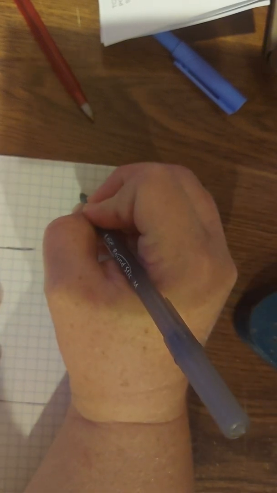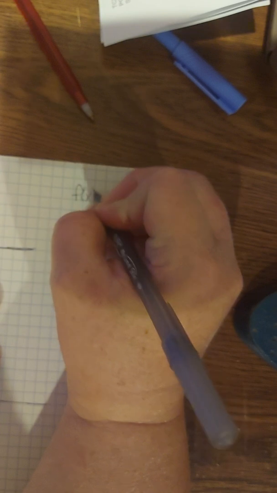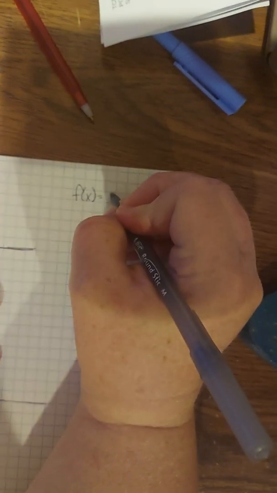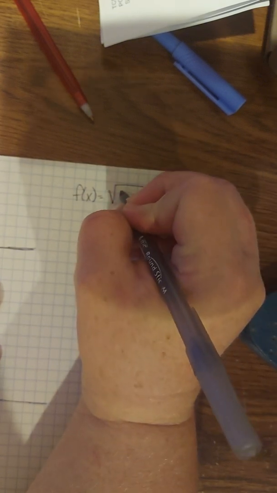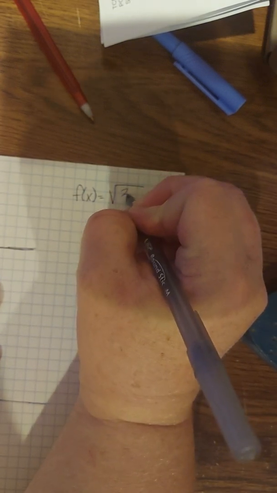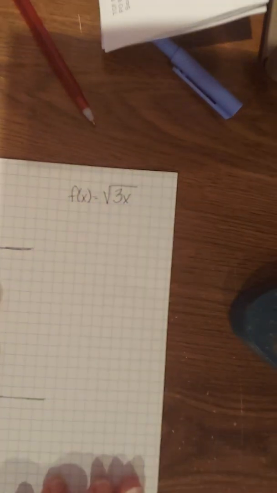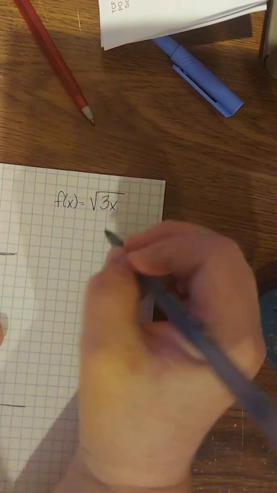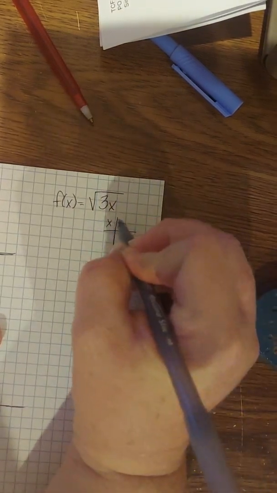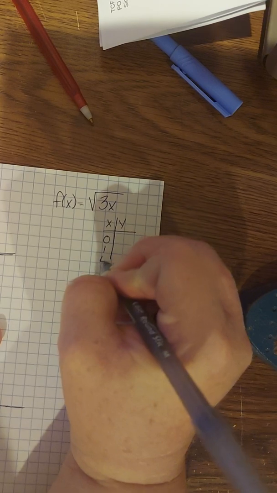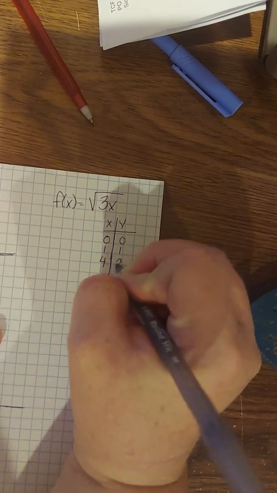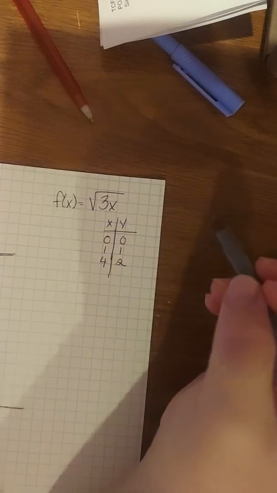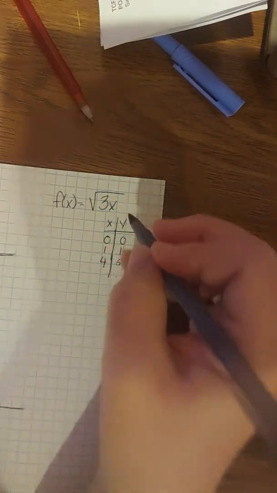So f of x equals the square root of 3x. Our numbers are 0, 1, and 4, right? So 0, 1, 2. You guys are already good at that. Now, here's the thing.